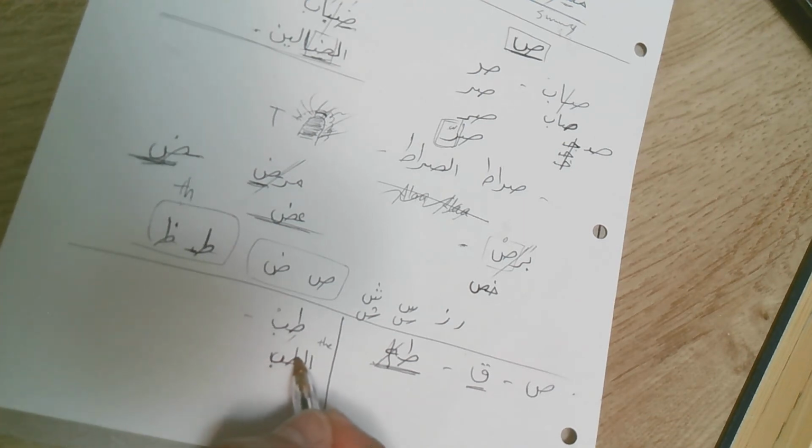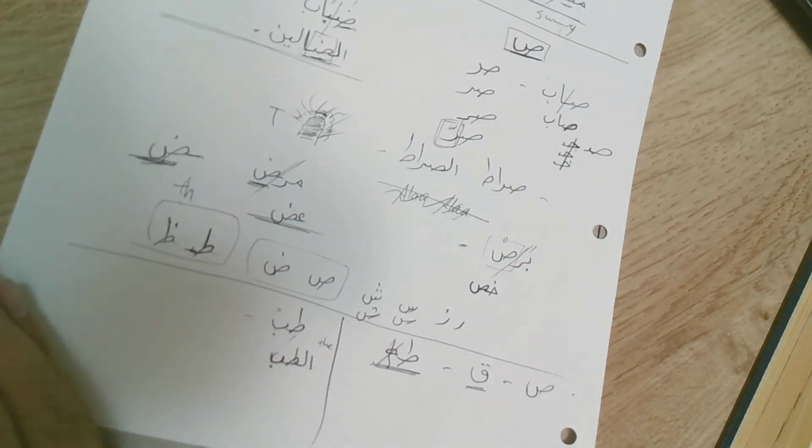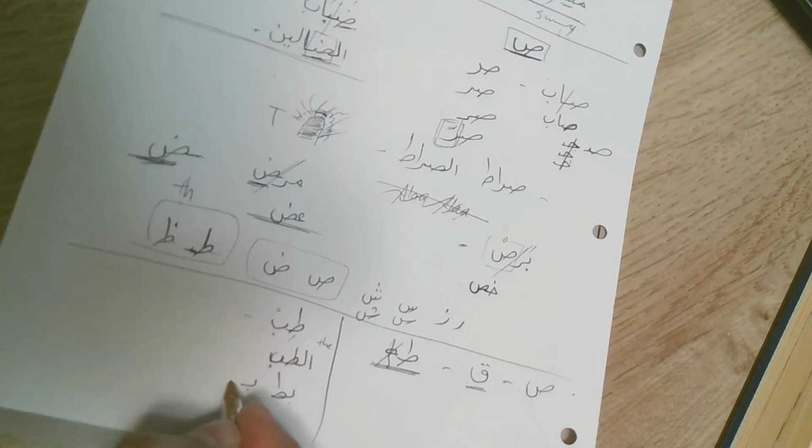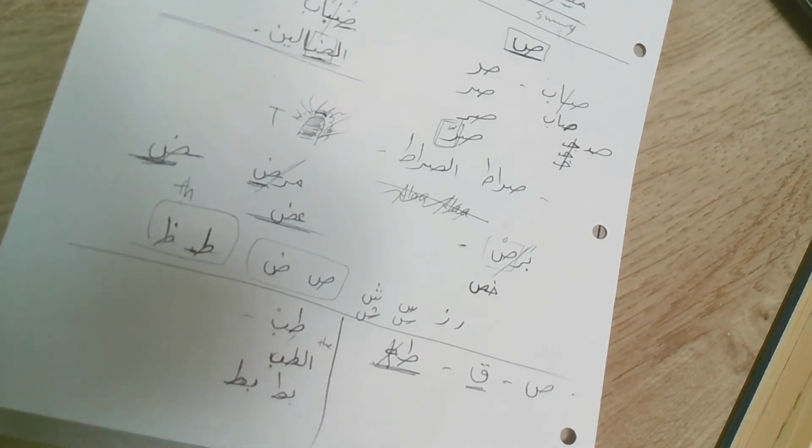Ba. At the end, let's say the word "but", ba and ta. Look, ba, the first letter, and then ta. But, this is duck. Wak wak. This is duck. Easy.